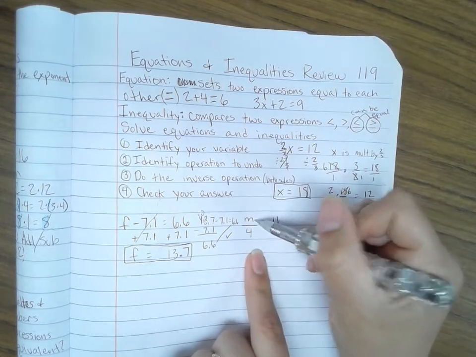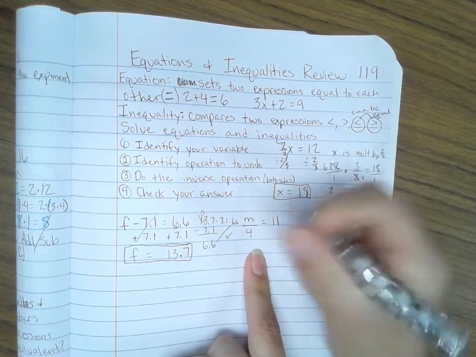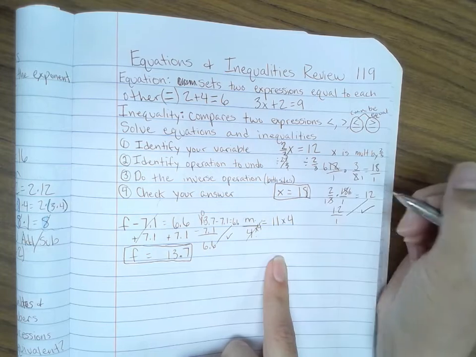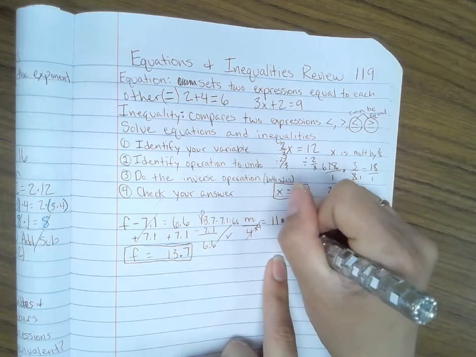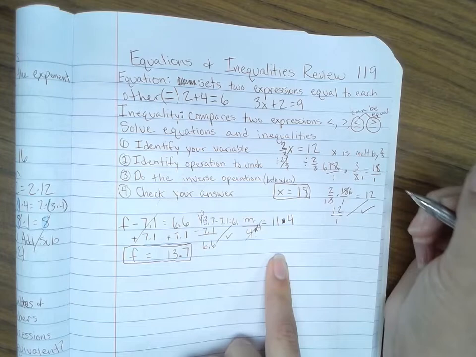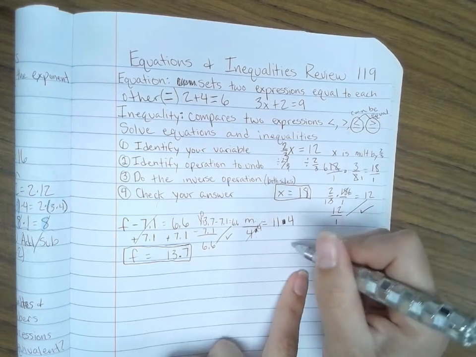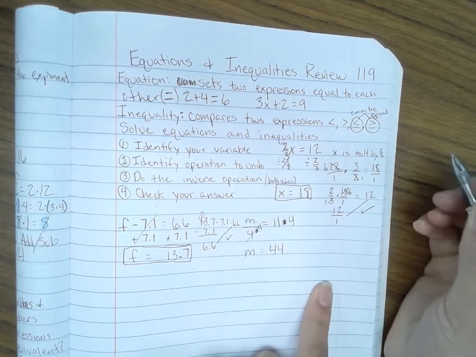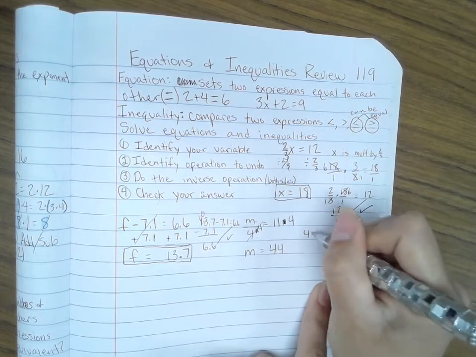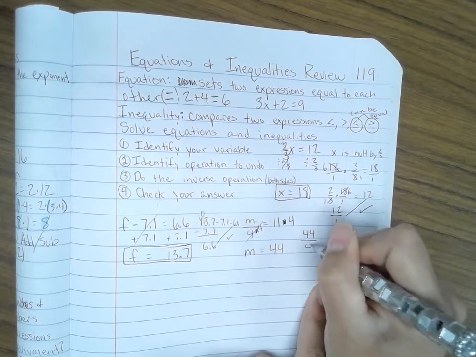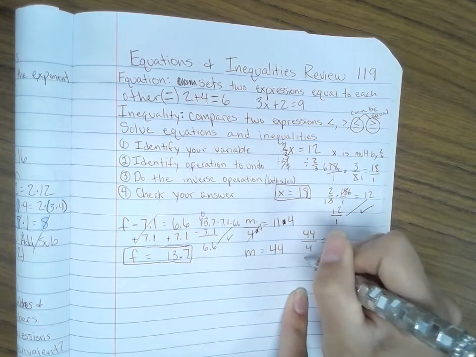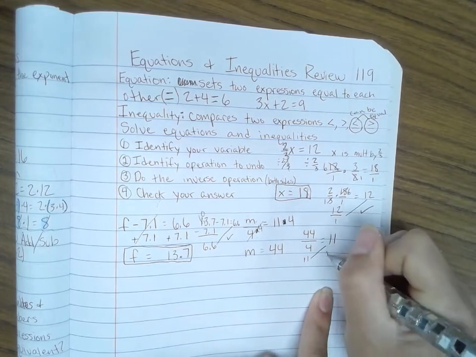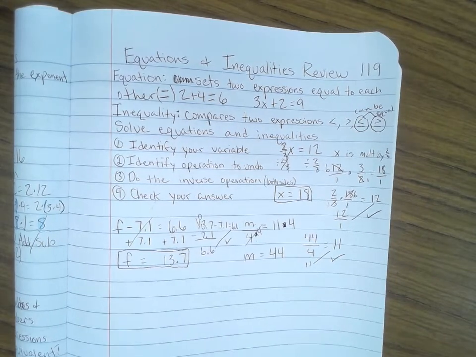Okay, here I have m divided by 4. So to undo dividing by 4, I'm going to times it by 4. Cancel that out. That means I have to times this side by 4 as well. Probably should be using a dot instead. 11 times 4 is 44. So I get m on this side equals 44 on the right side. Check my answer. 44 divided by 4 gives me 11. That is a true statement. 11 equals 11. Okay, so that's solving equations.